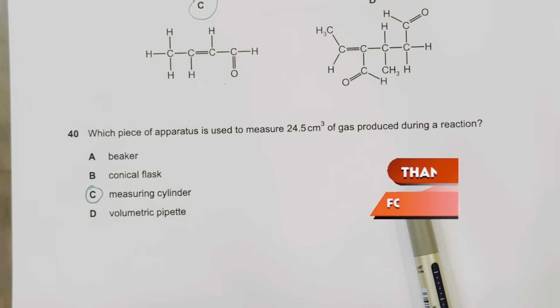So relatively, this paper contains some conceptual questions.